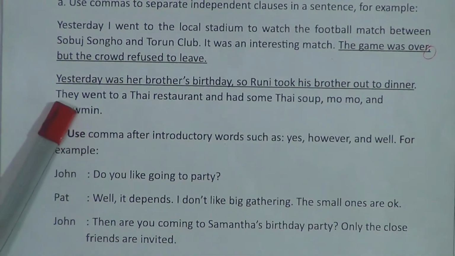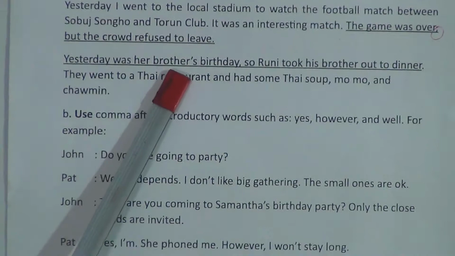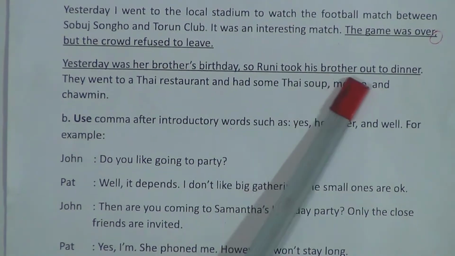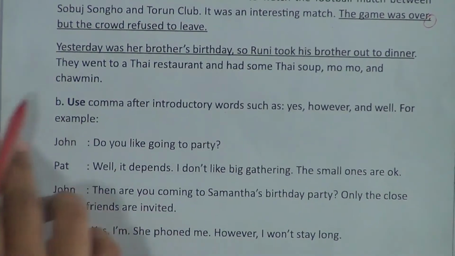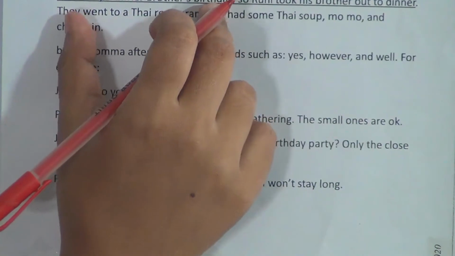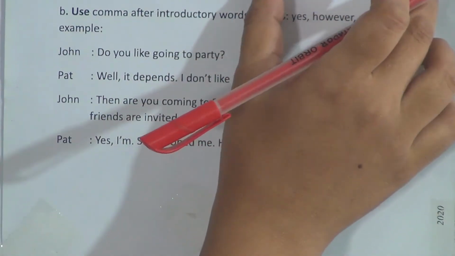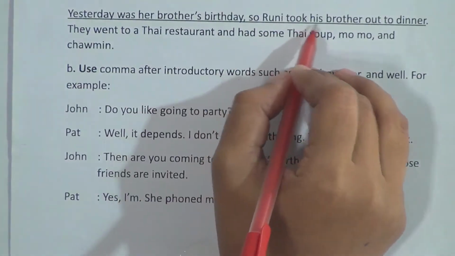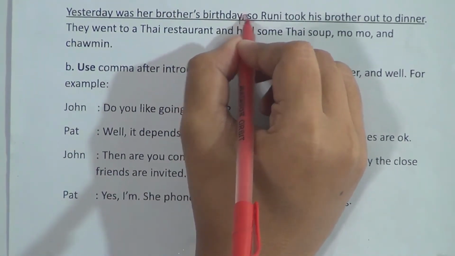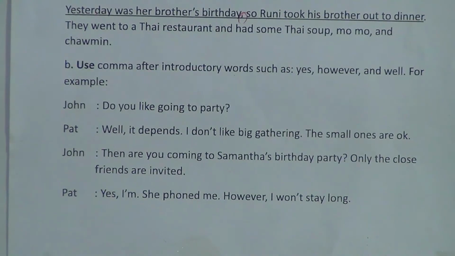Now the next example: Yesterday was her brother's birthday. So Rooney took his brother out to dinner. Now look, yesterday was her brother's birthday, this is an independent clause and there is another independent clause, Rooney took his brother out to dinner, and we separate them by this comma.